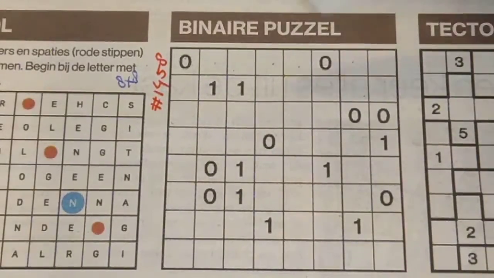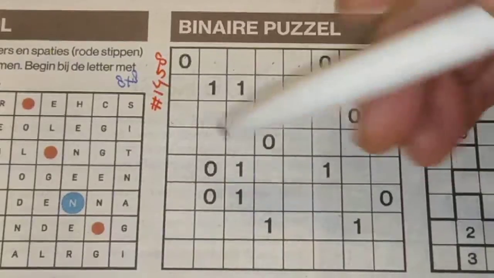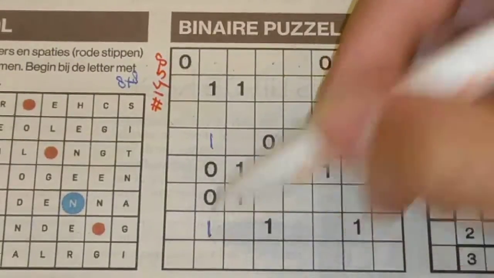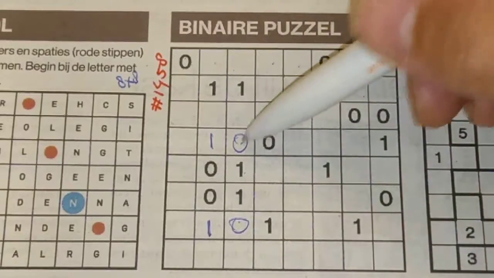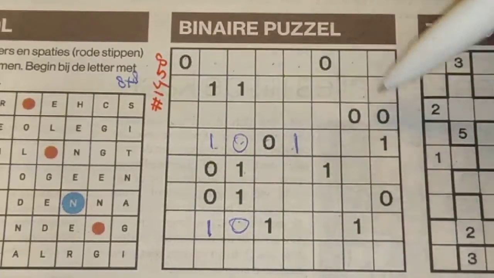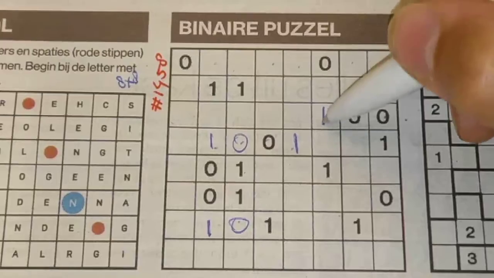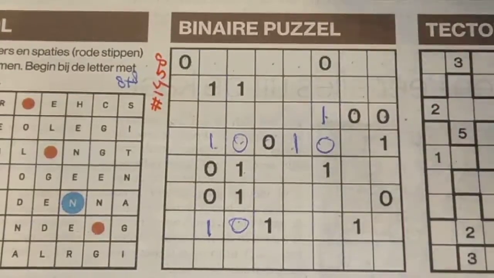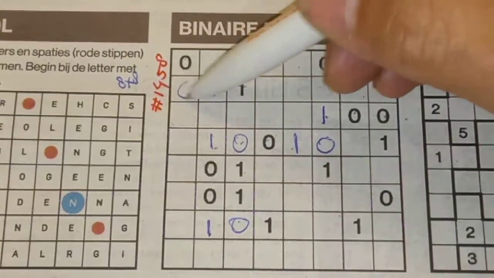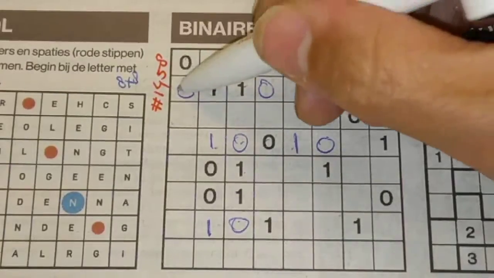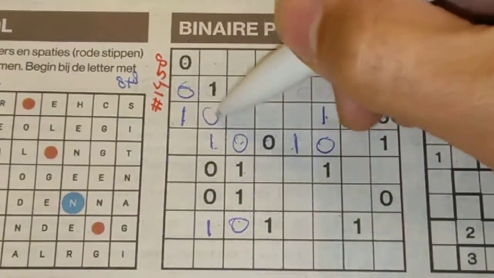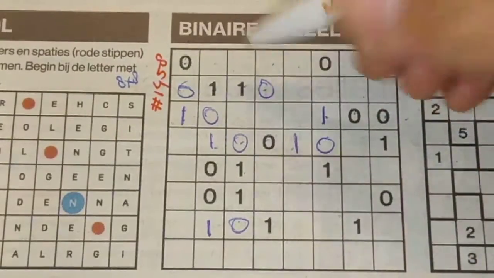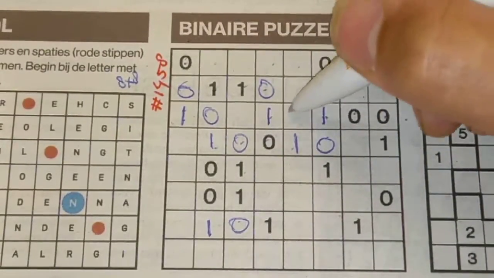So let's get started. Double O, here 1, there 1. Double 1, here O, there O. Double O, here 1, there 1. Double O, here 1, there 1. Between two ones comes an O. Double 1, here an O, there an O. Double O, here 1, there 1. Between two ones comes an O. Between two O's comes a 1. Between two ones comes an O.